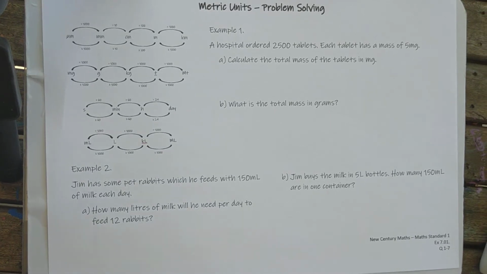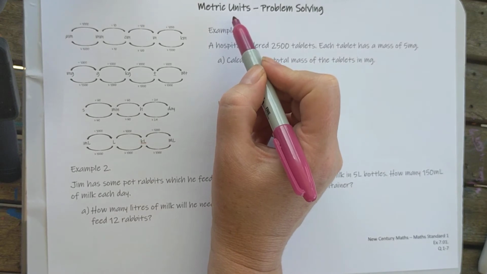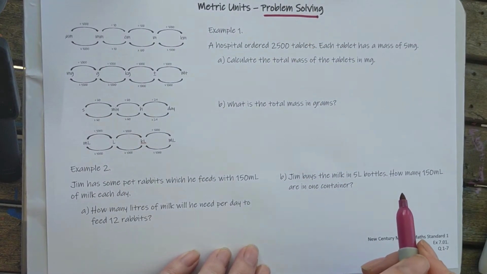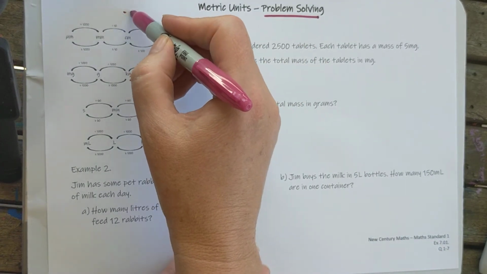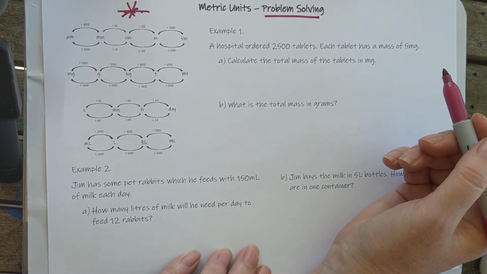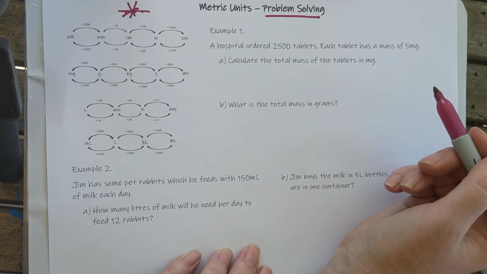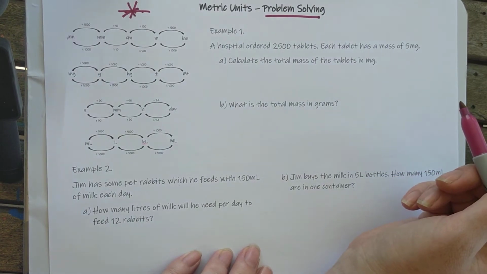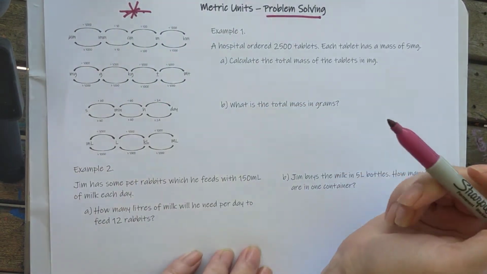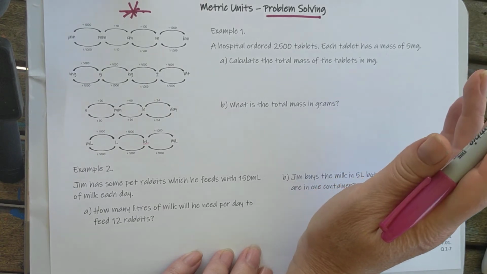Hi everyone, today we're following on from last lesson where we were looking at metric units and converting them. And today we're going to do some problem solving with the skills that we learnt yesterday. You're going to need the diagram that we learnt about yesterday to follow along when you're doing your working out so that you can work out what to do. So I've included that with your package of exercises to do today, but it's on this reference sheet as well for us. In example 1, we're jumping straight into problem solving today.